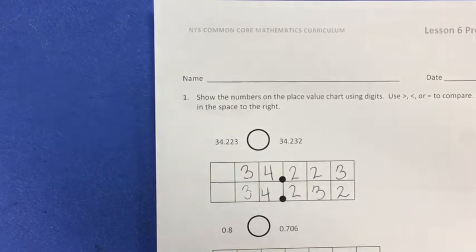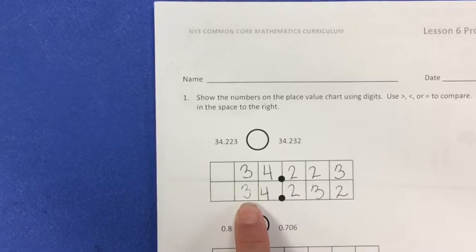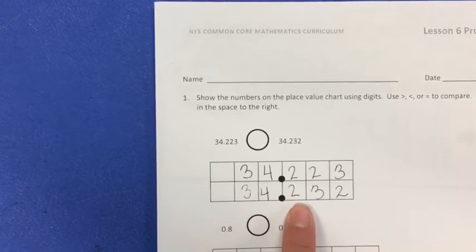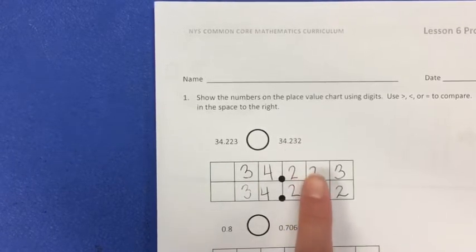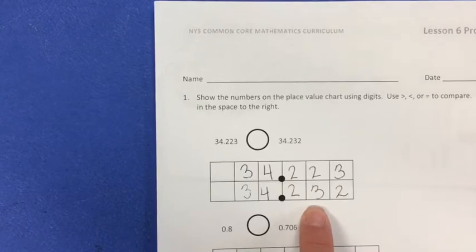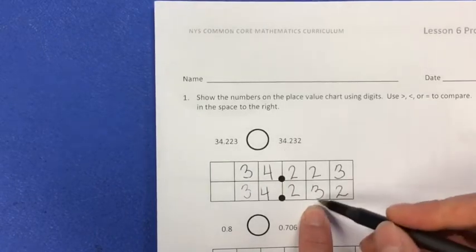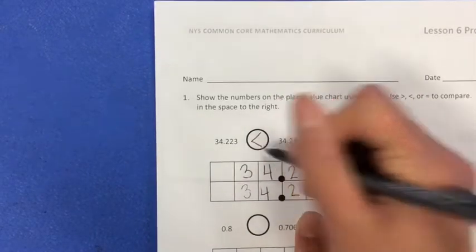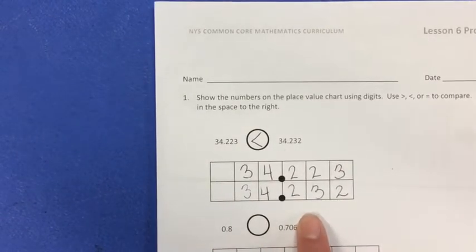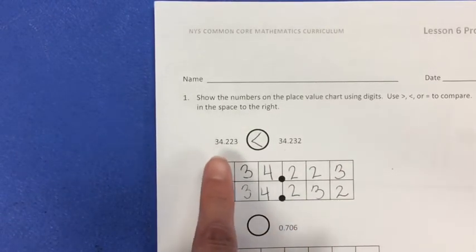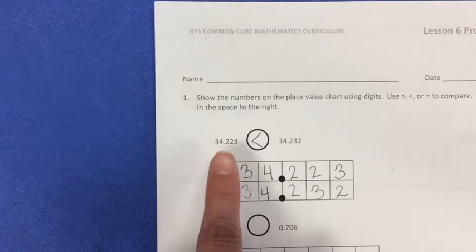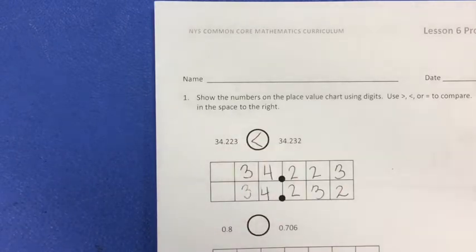You always start at the largest place value. So in the tens place, the 3s are the same. Then the 4s are the same. In the tenths place, the 2s are the same. Okay, so the next place, the 2 or the 3, which one is larger? The 3. So that means that the second number is greater. So I put that symbol. 34 and 223 thousandths is less than 34 and 232 thousandths.